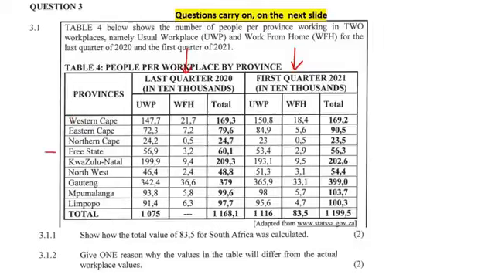So for example, in the Free State, it was 56.9 who were in the usual workplace, and then 3.2 were working from home. Now remember, that's not 3.2 people. They said in 10,000. So that's 3.2 times 10,000, so that's actually 32,000 people. Okay? And then this just gives the total of those two numbers. And then here, this would just be in the first quarter of 2021, whereas this is the last quarter of 2020. Okay.